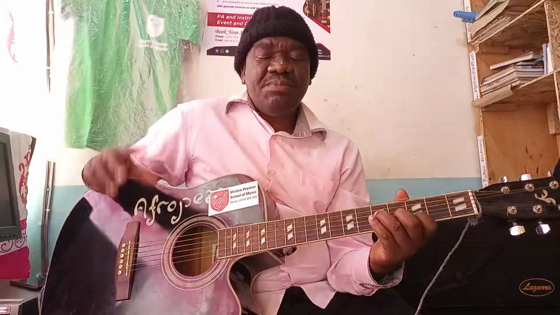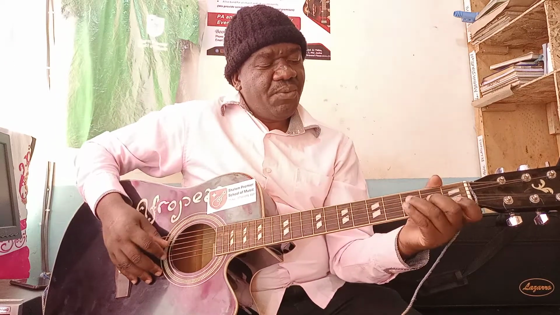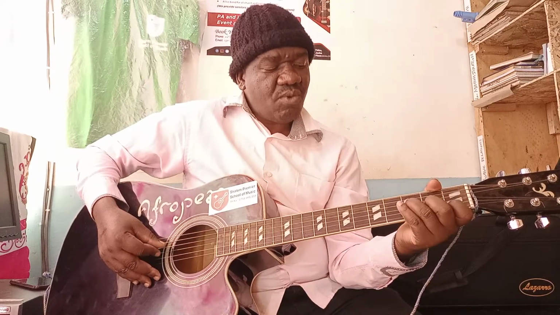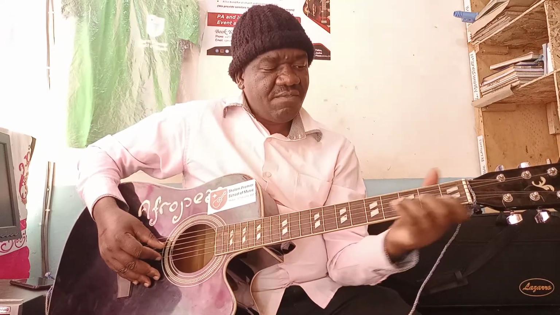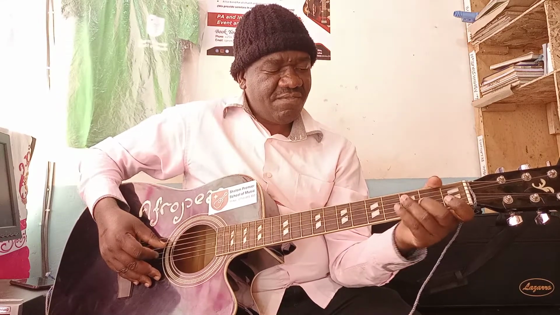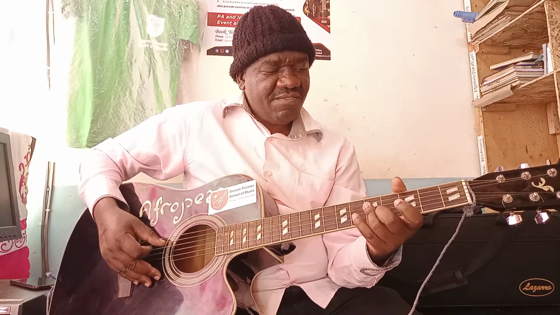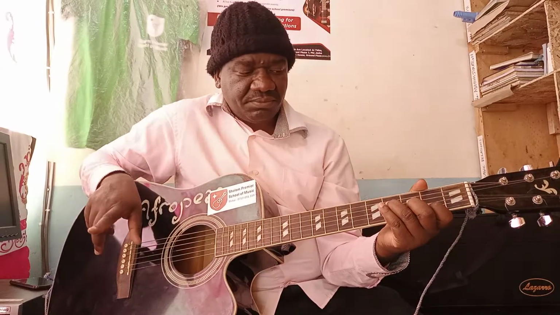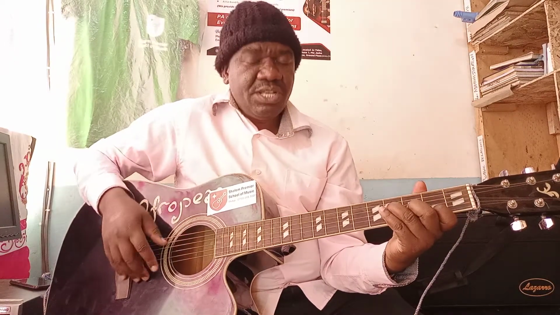So how do you play once you get the key? The playing does not change. The African chord pattern remains. For example, we were starting from F and playing 1, 4, 1. That is F. When you go to F sharp, you are in F. F sharp is here. The next fret. F, F sharp. How do you play?